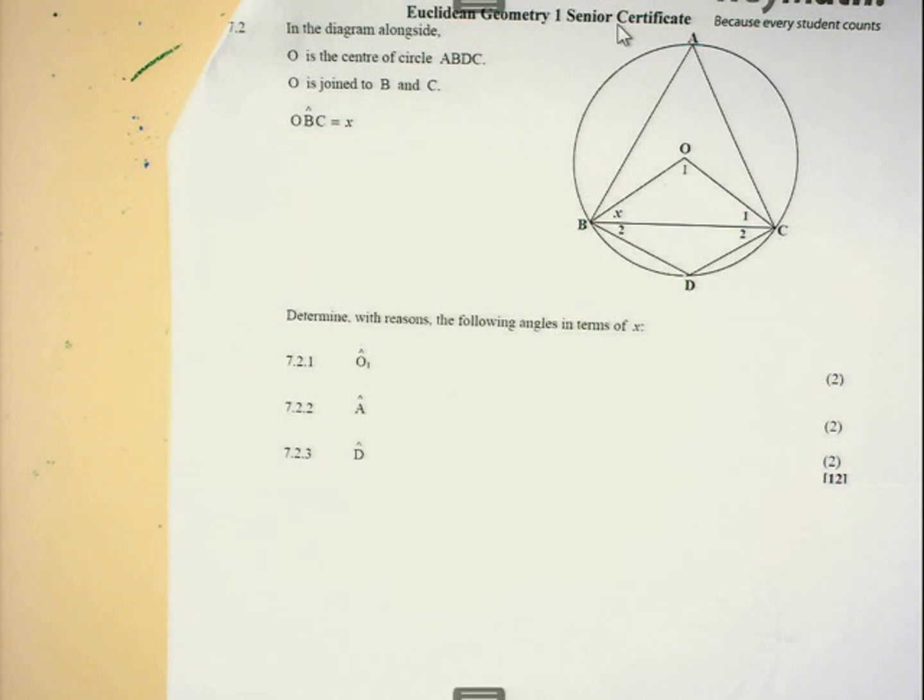The first one, determine O1 in terms of X. Second one, determine angle A in terms of X. Last one, 7.2.3, determine angle D in terms of X. It is 2, 4, 6 marks. I think this 6 marks, you can finish it off in 4 minutes' time. I'm going to give you 4 minutes to try this one on your own.